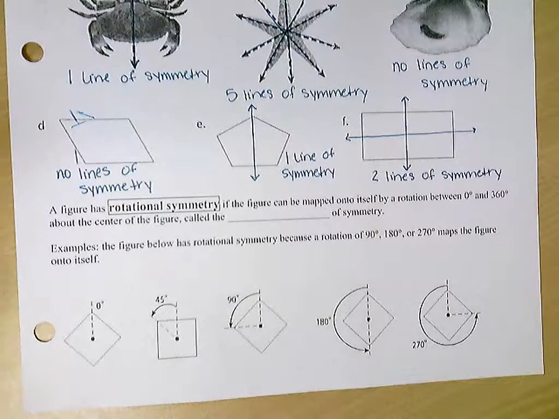Okay, lines of symmetry coming back to you. Yeah? I know you've done this before.